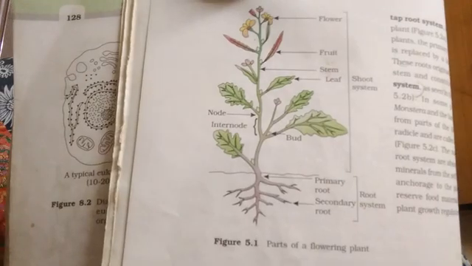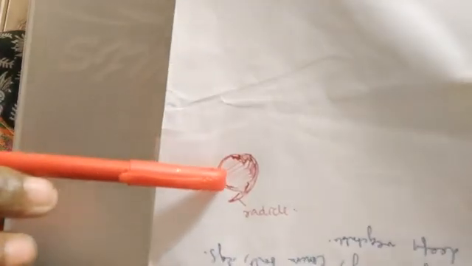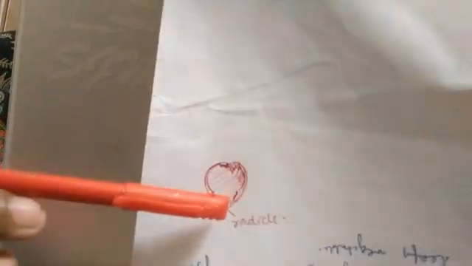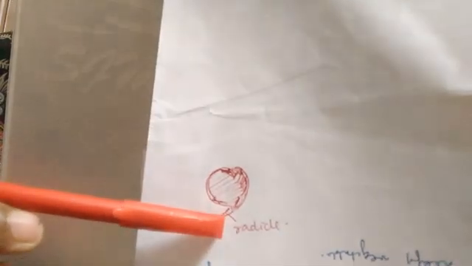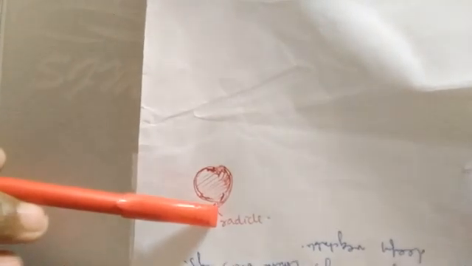Now where does the root develop from? If we soak a seed in the water, or in moist cotton, and keep it for 1 day, then you will find after a day, suppose it is a gram seed, a small white structure will be coming out of the seed. This is nothing but the radicle. Clear? This radicle finally develops into the root. So root is formed from the radicle of the plant.